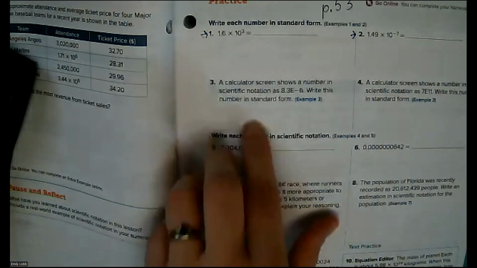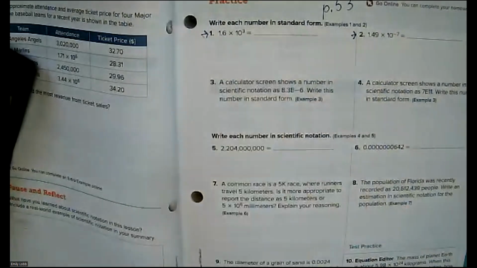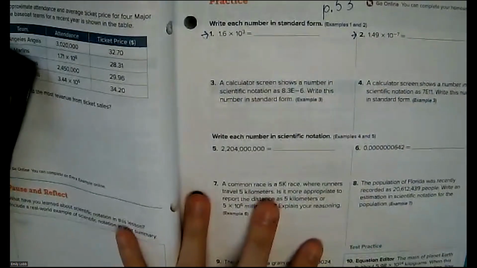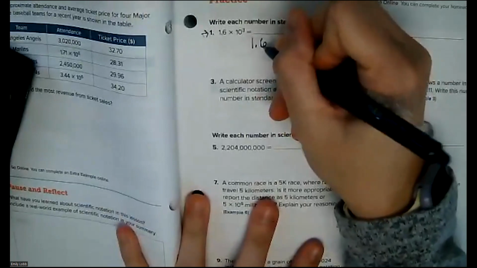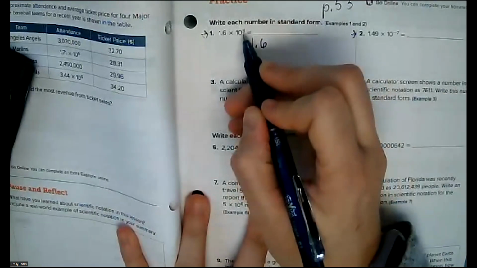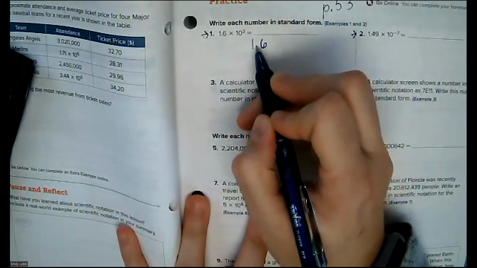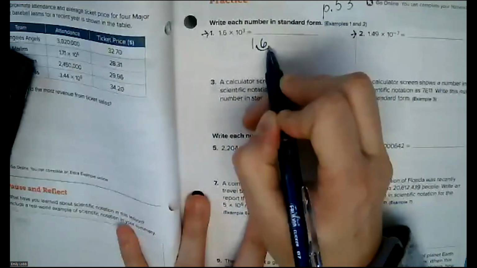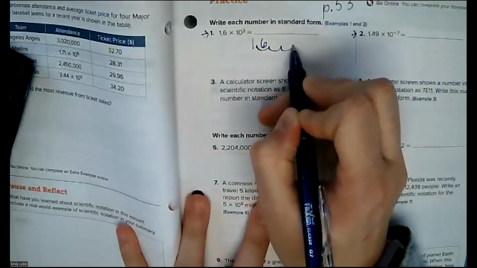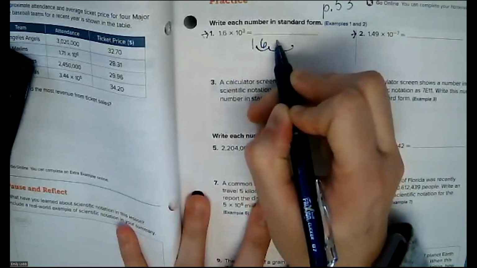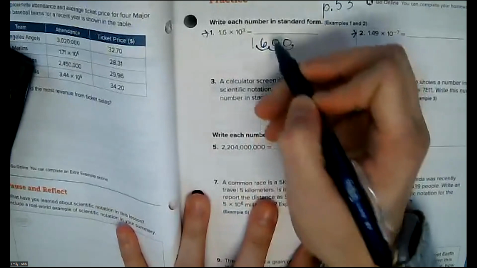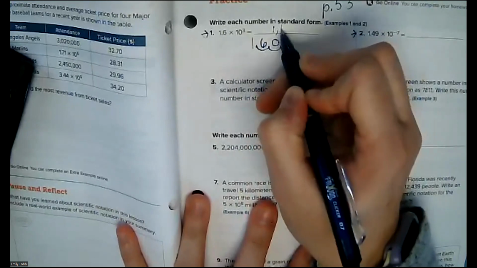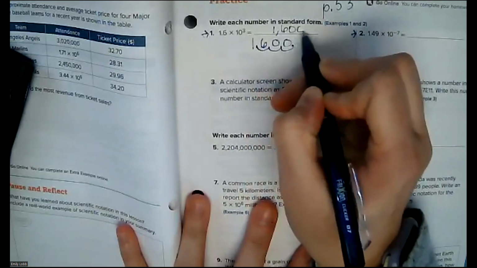So we start by rewriting the number. When we rewrite the number, we're moving it 3 places to the right. So we would go 1, 2, 3. And what do we need in these places? Zeros. So 1,600 would be in standard form.